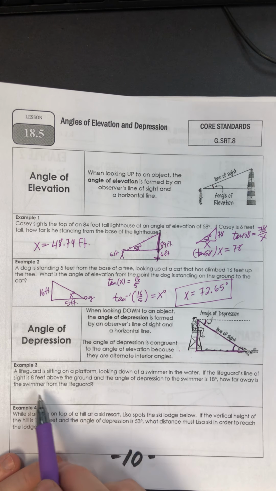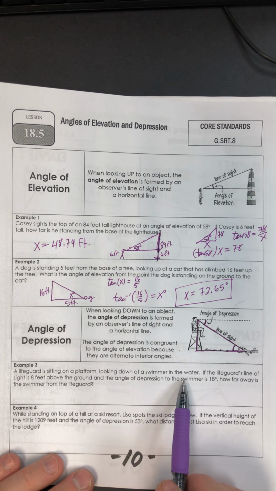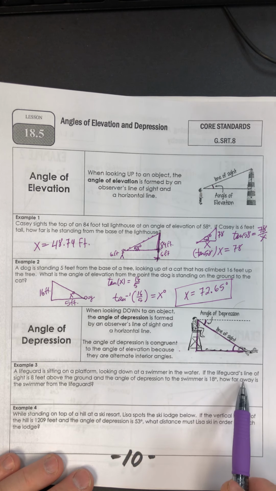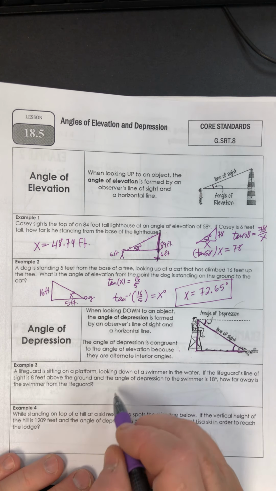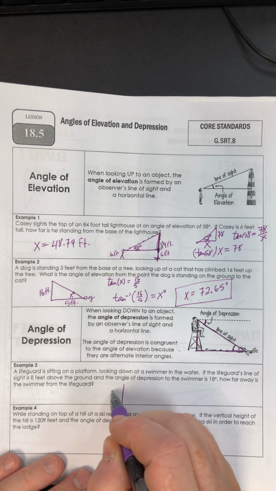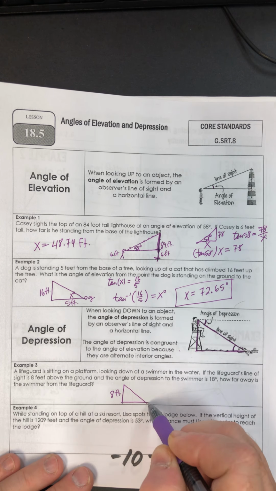All right, a lifeguard sitting on a platform, so this figure it looks like, looking down at a swimmer. If the lifeguard's line of sight is 8 feet above the ground, and the angle of depression to the swimmer is 18 degrees, so 8 feet above the ground, looking down.